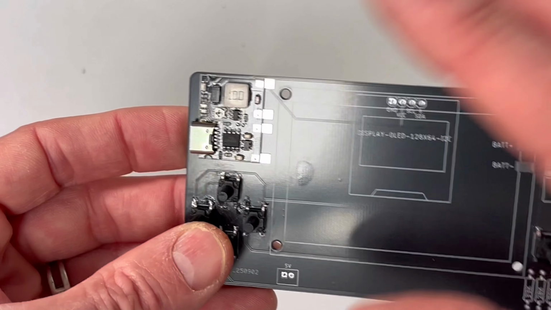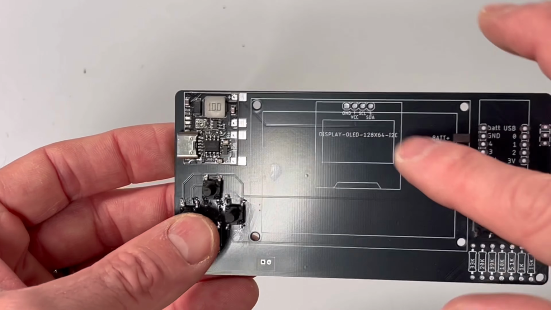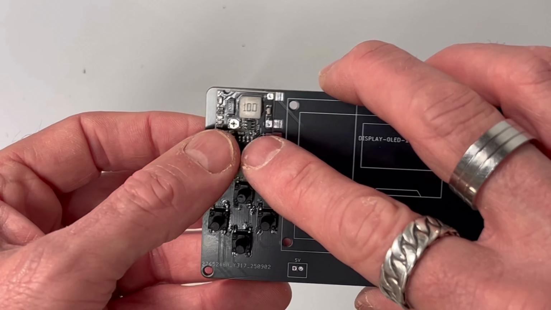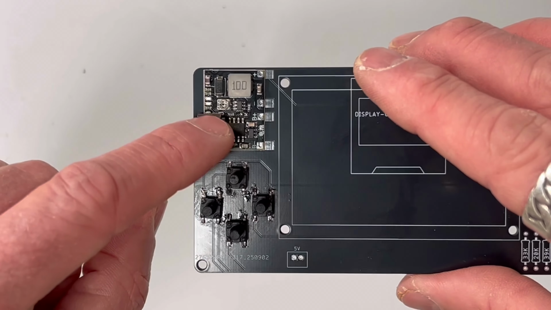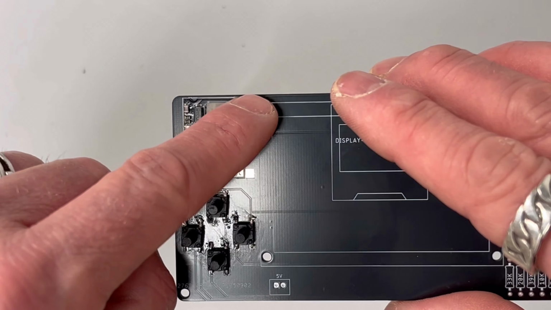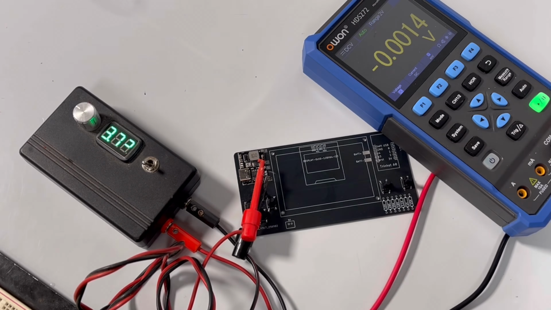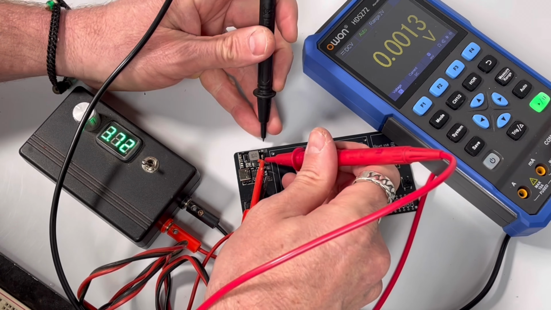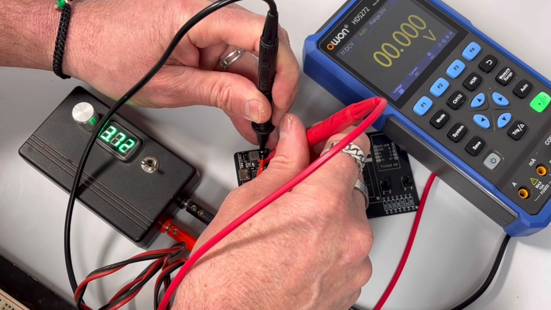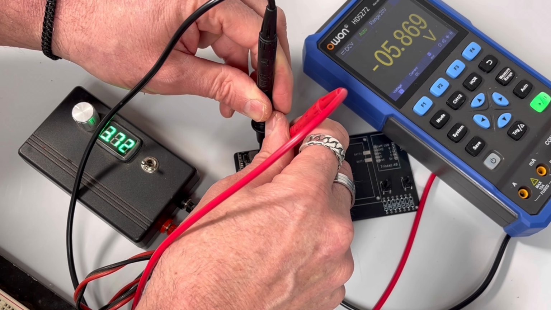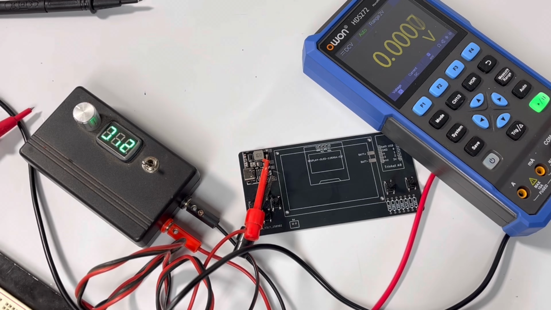Okay, now we're, oh, right. What we're going to do first, I shouldn't have glued it down. It doesn't matter, but what we need to do is ensure there's exactly 5 volts coming out here. Let's just measure the voltage and see what it comes out at. It's going to be negative, but that's cool, because it's around 5.869. So we're going to get a little screwdriver.